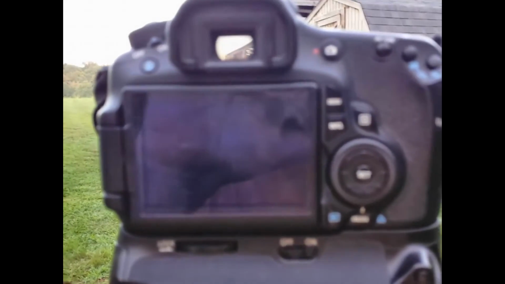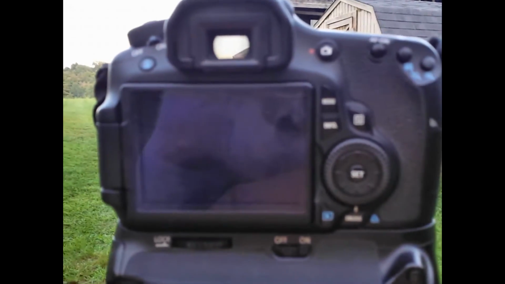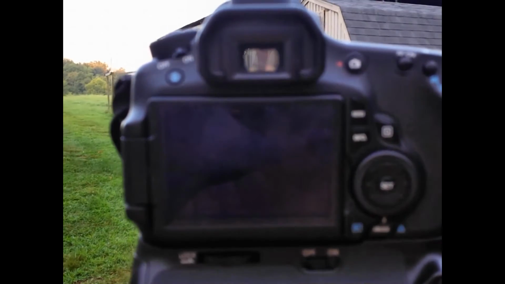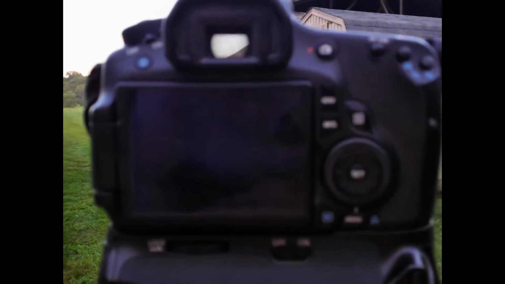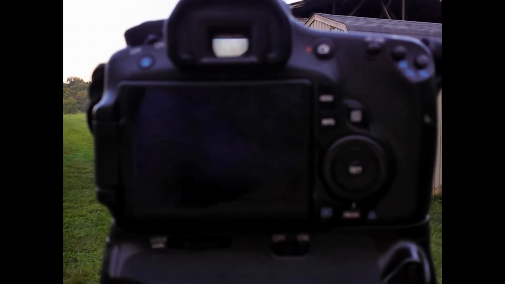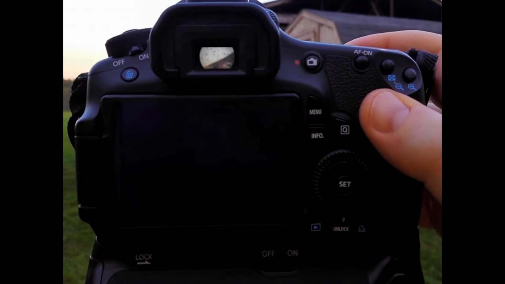One of the first things we're going to do is to take a photo using the full auto mode and look at how the camera interprets the available light. We're going to get an idea of where to start from that. Our camera is set up on the tripod, and the first thing that we're going to do is take a photograph using our full auto mode. We will be able to get a lot of information about the exposure of that photograph from our camera.